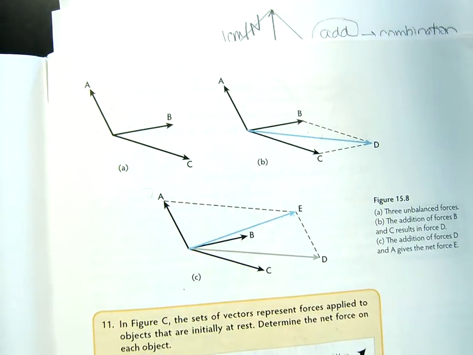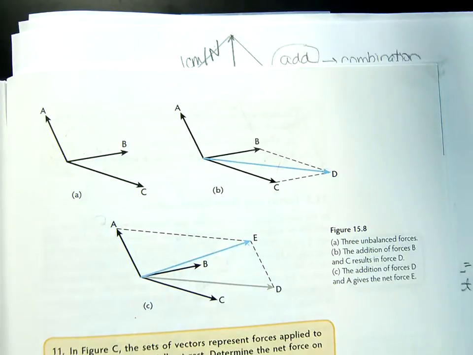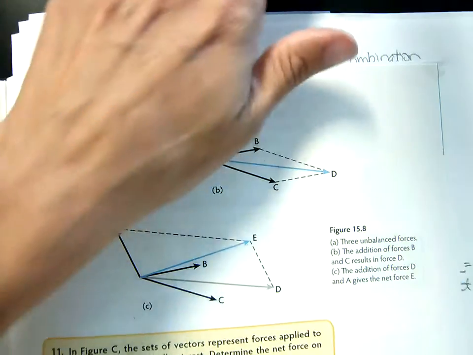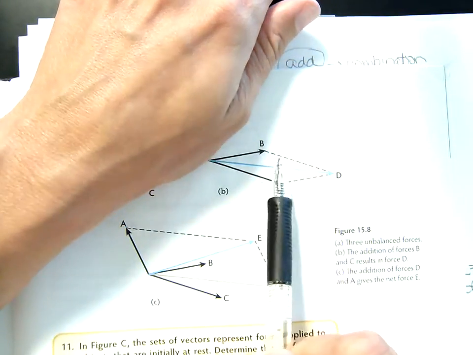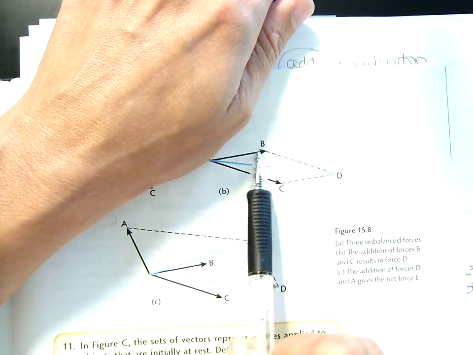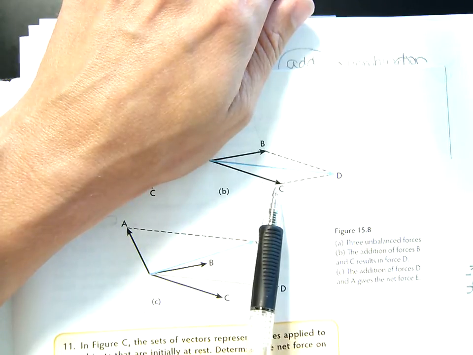So what they go on to show you, let's look at part B, is you can apply the same parallelogram method. But in this case, because we have three forces that we're looking at, we're going to start with any two and forget the third one for a second. So let's look at B and C for now. Okay, so if we have these two forces, pretend A doesn't exist, we can do our parallelogram method. So again, vectors B and C would be two sides of the parallelogram.